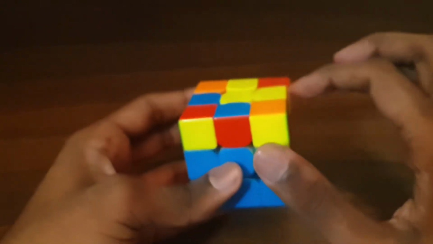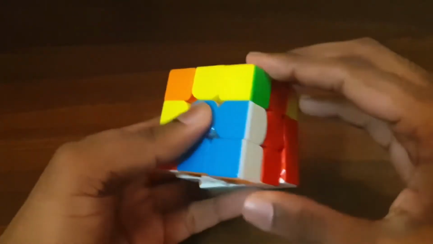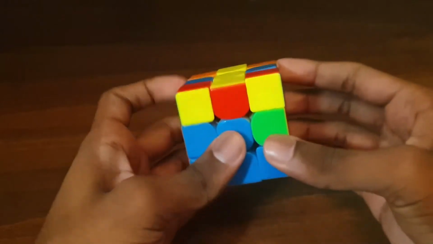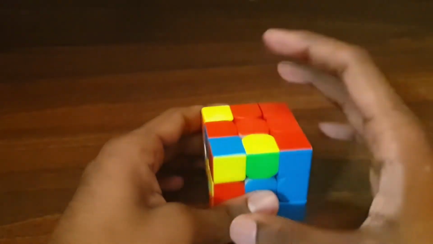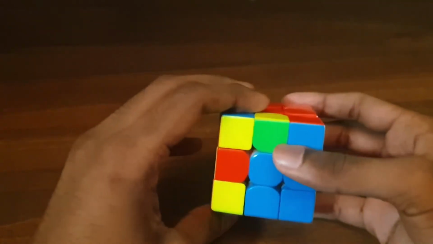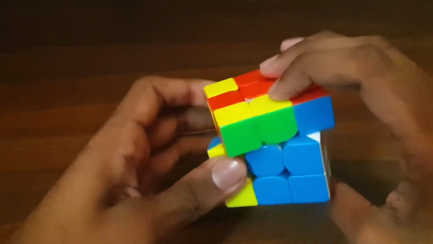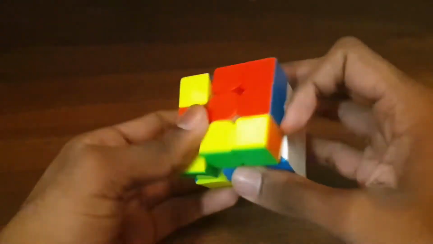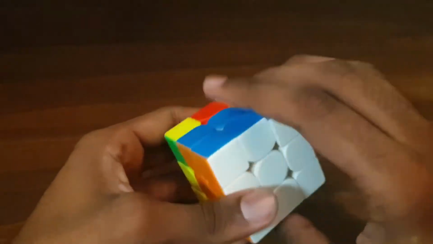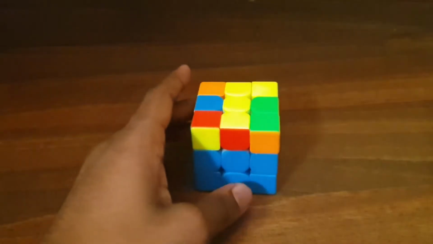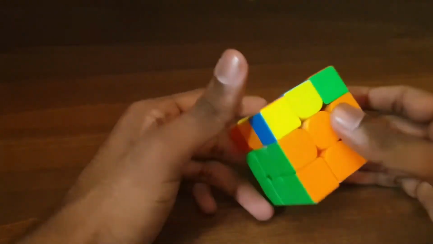I can move this over here, and then switch these both using the inverse J-perm. I don't know which one's A J-perm and B J-perm, but one of them. And it looks like we have solved F2L. Right, now for OLL.